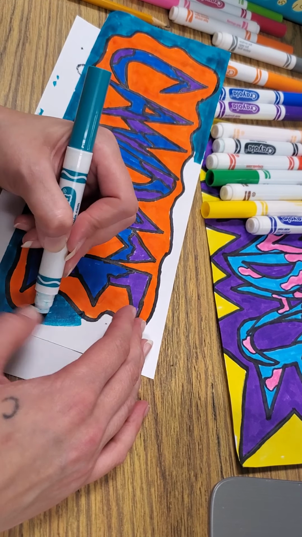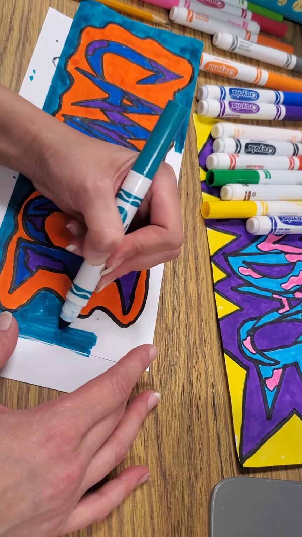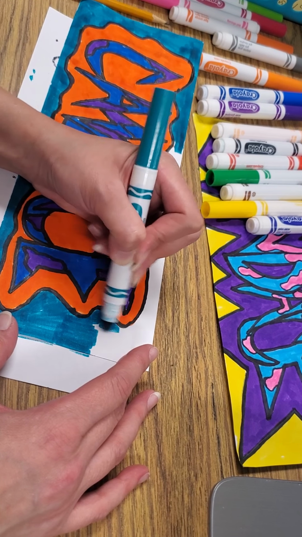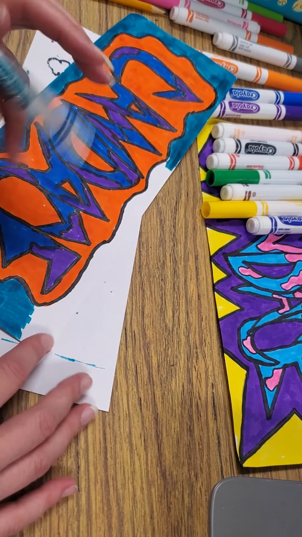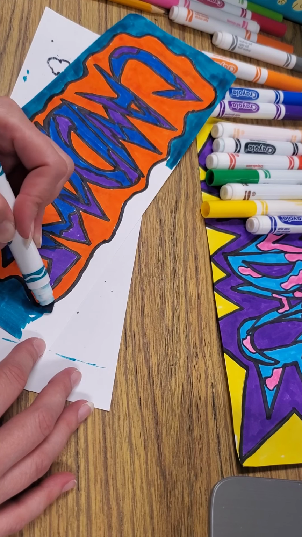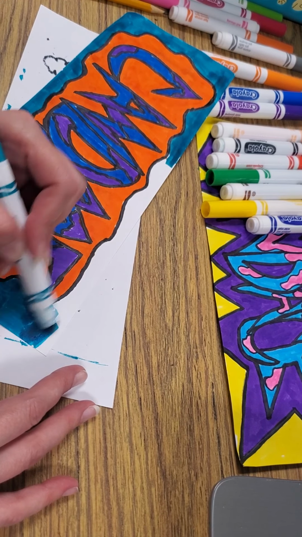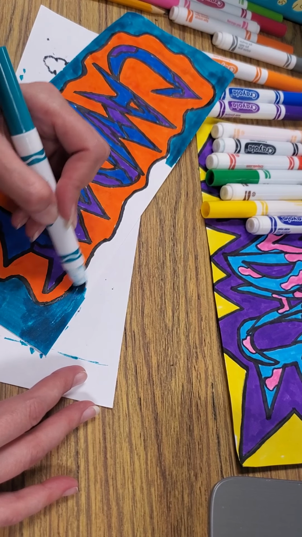Okay, and once we have this background colored in, as usual, you'll snap a picture of your artwork and put it in an email. Some of your parents have scanners. You can scan it and send it in that way.